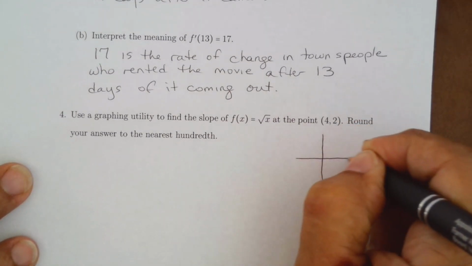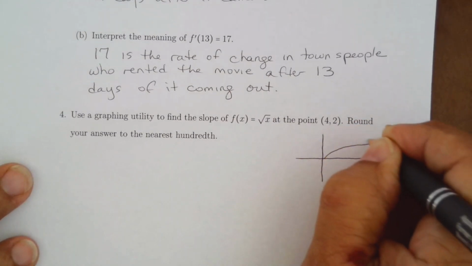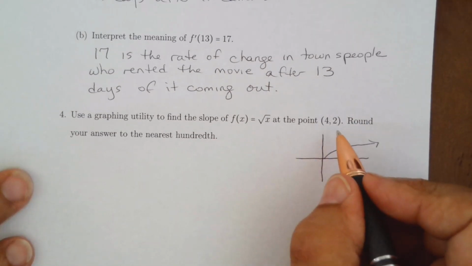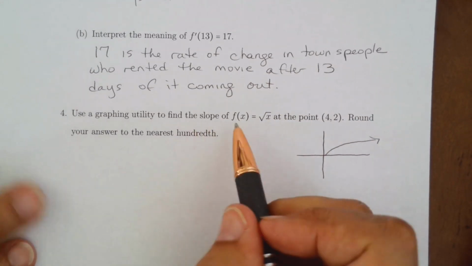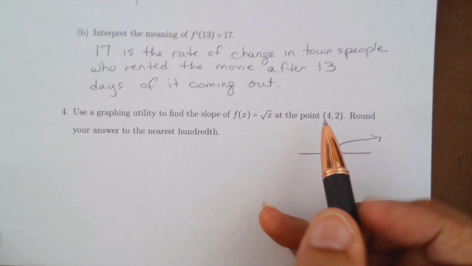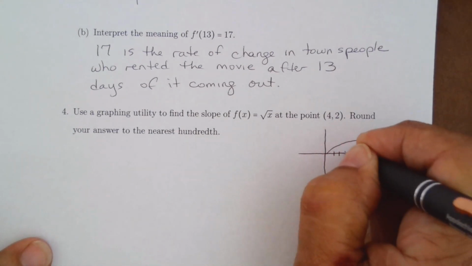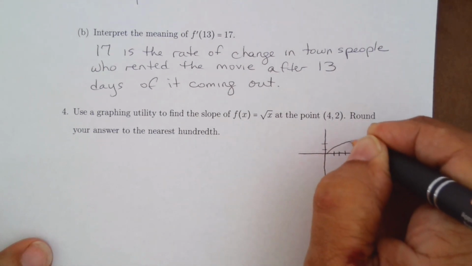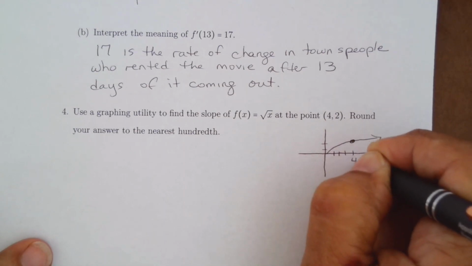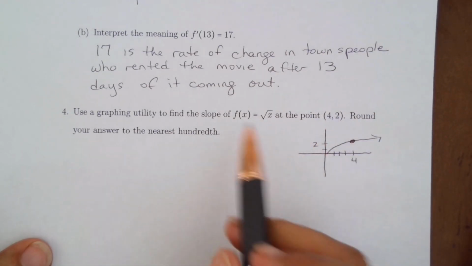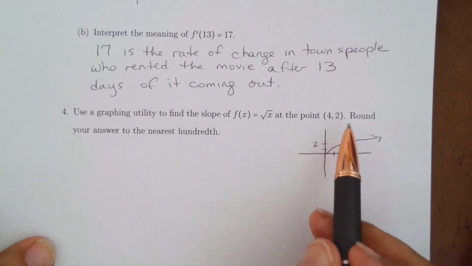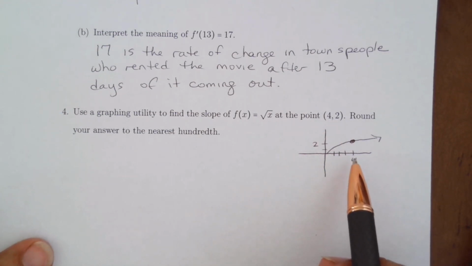All right, so here's the square root of x. And it says we want to find the slope of this function at that point exactly. So (4, 2), right there. So when x is 4, y is 2. That would make sense. When x is 4, the square root of 4 is 2. All right, so that's that ordered pair.